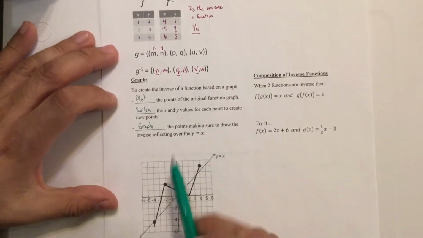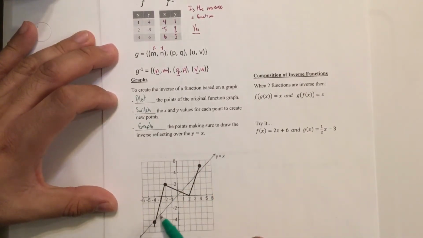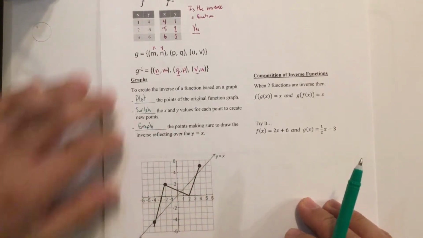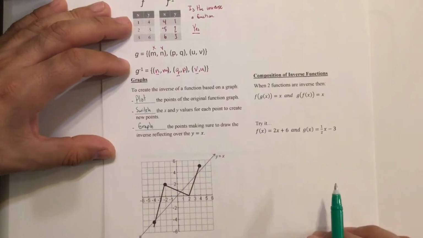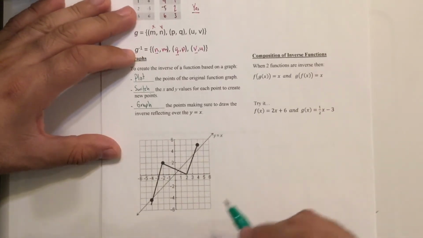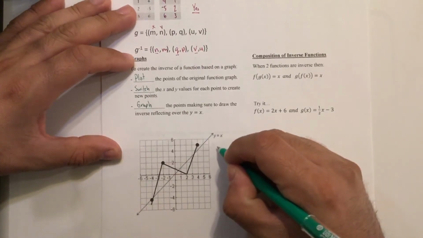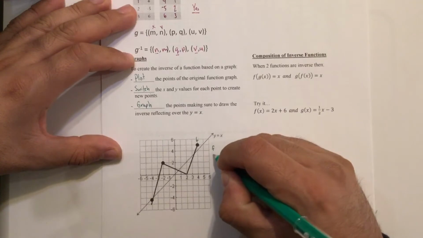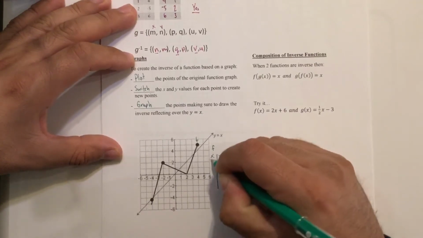Okay, so first off, you notice they have the y equals x line right here. So the inverse graphically should reflect across that line. So there's two ways to do this. I'm going to go ahead and show you here. The first way that I do it is I take my original points. So I'll do this right here. We'll call this f. So here's x and here's y, and I'm just going to take these points and list them.